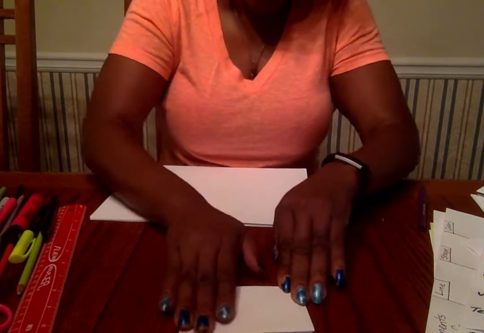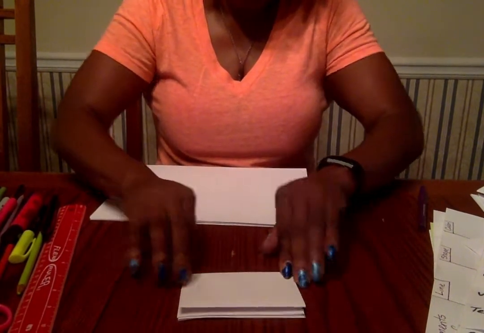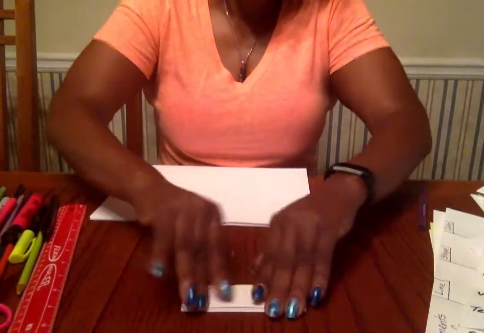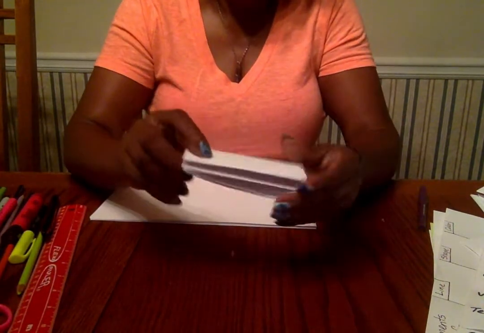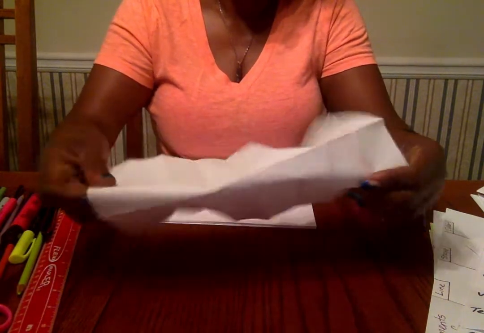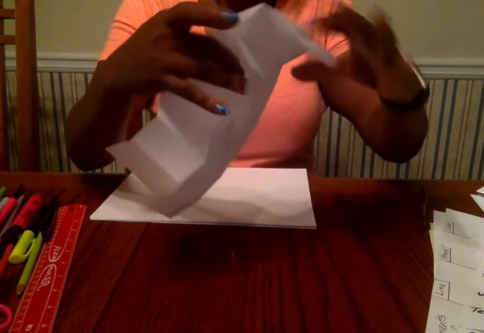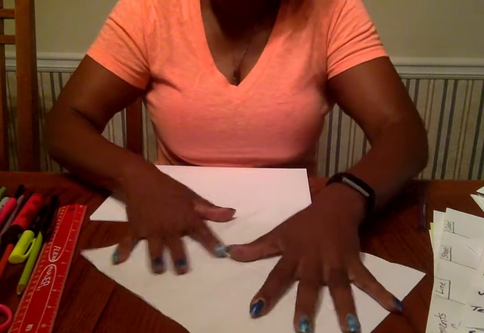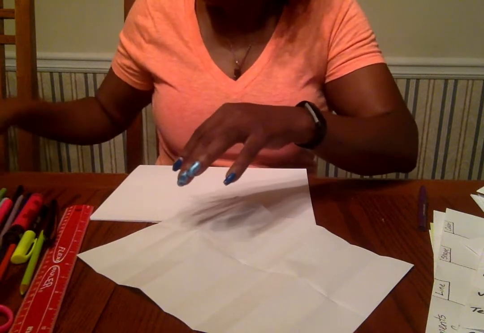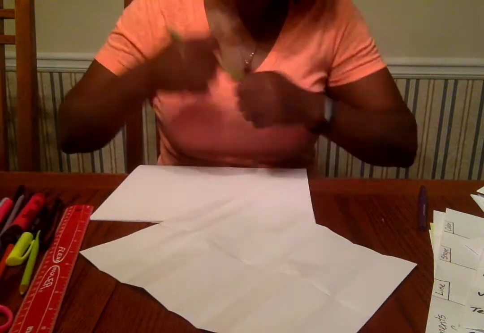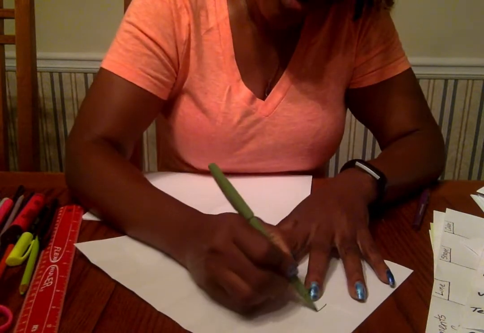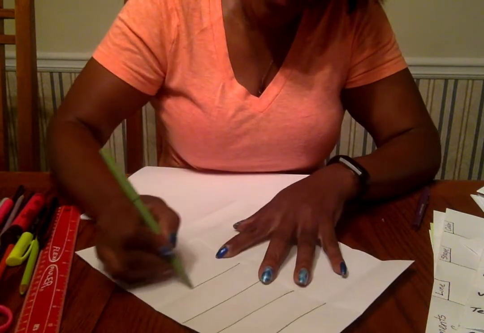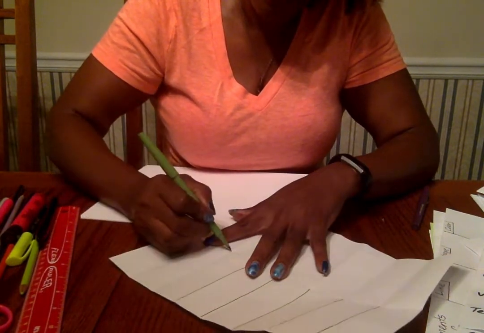And please go back and rewind this if you need more time. And we're going to fold in half one more time. Kind of feels like origami a little bit. And then when I open it, it feels kind of like an accordion. But I now have 8 sections. So all I'm going to do is open. Just pick a marker. And I'm just going to draw my 8 sections on the right side of my paper.